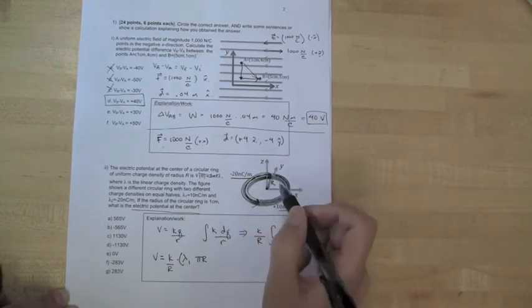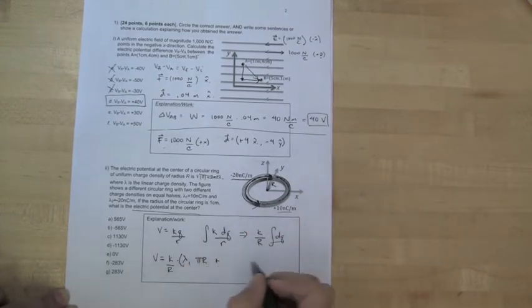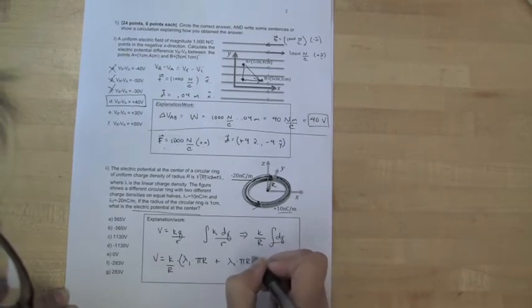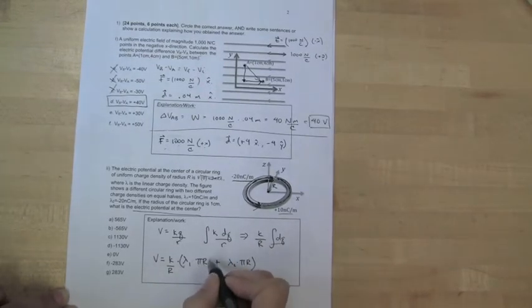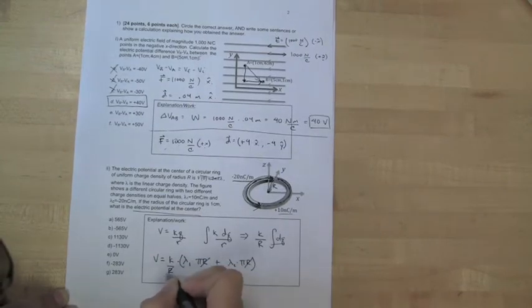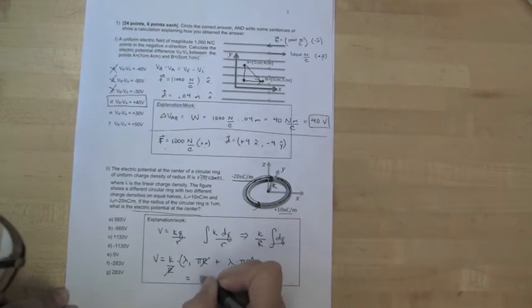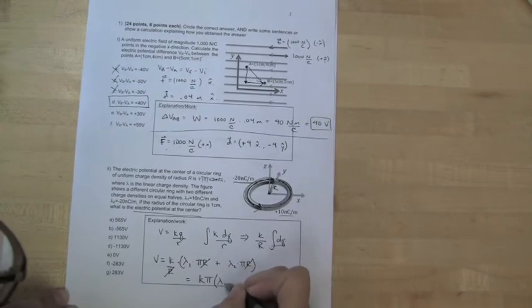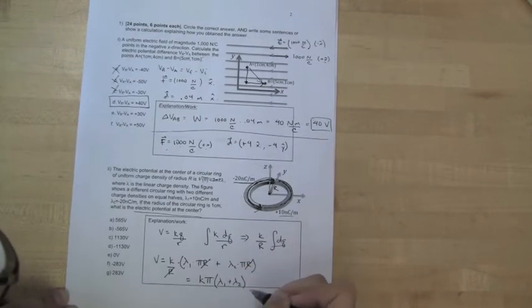So now we add up this side. The k and the r come out in the same way, and we have lambda 2 times pi r. So these r's cancel the one down here. We get V is k, pi pulls out, and lambda 1 plus lambda 2.